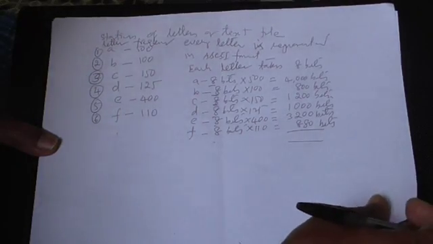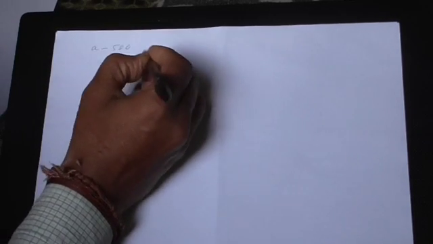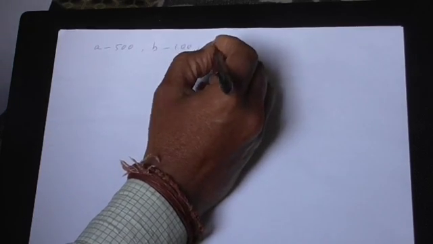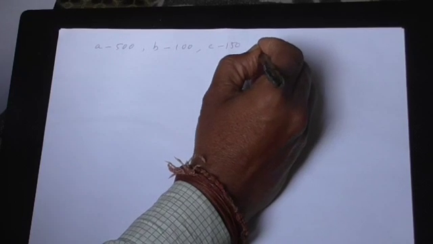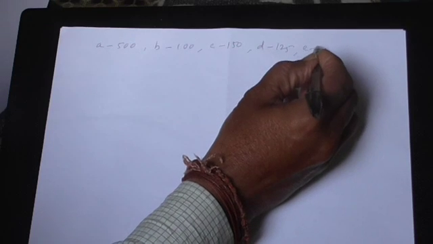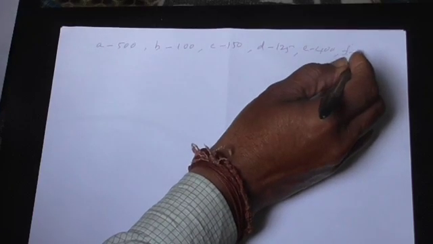So what we do in the case of Huffman coding is, if you keep these letters, once again the same, A appeared, as I just now listed, 500 times, B appeared 100 times, C appeared 150 times, D appeared 125 times, E appeared 400 times, F appeared 110 times.